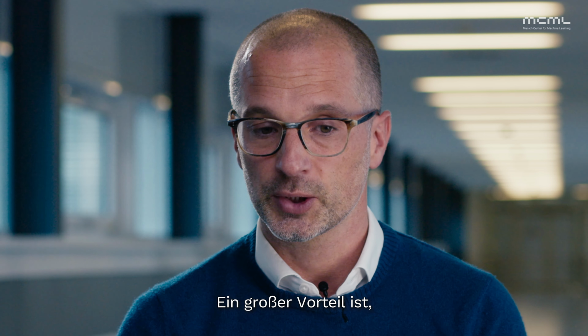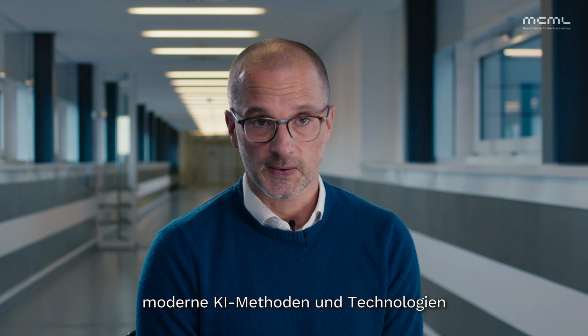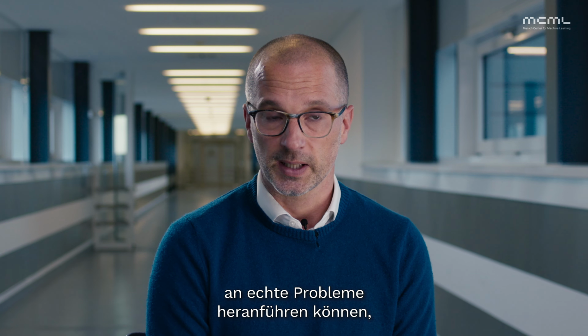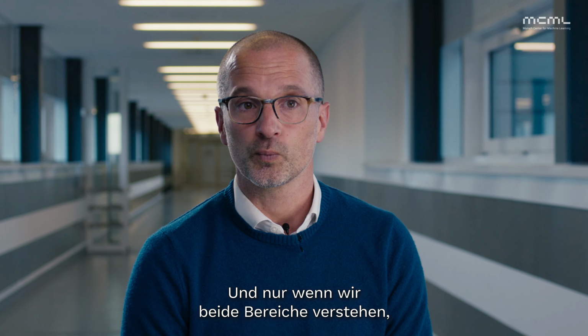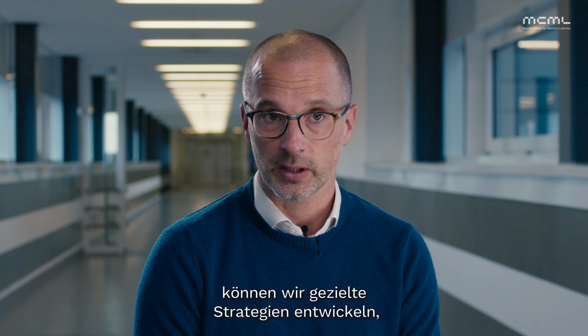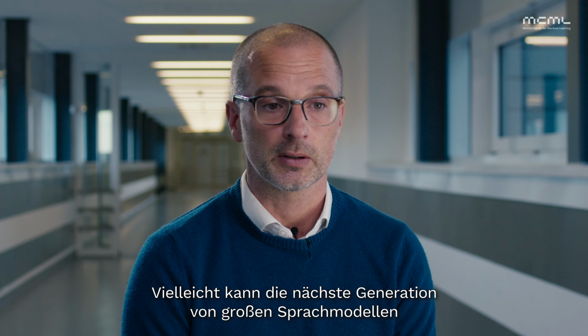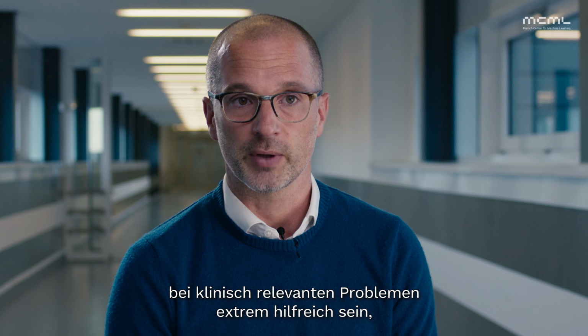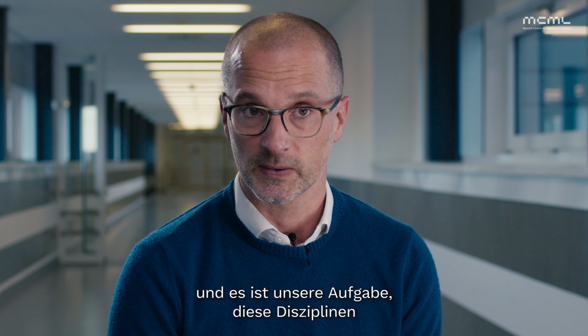And it's a great advantage that we can bring modern machine learning approaches, modern AI approaches and technologies closer to problems that actually need to be solved. And only if we understand both fields, we can identify and map strategies to solve problems that actually need solving. Maybe the next iteration of large language models or multimodal foundation models might be super helpful for addressing a clinically relevant problem, and it is our job to bring these disciplines together.